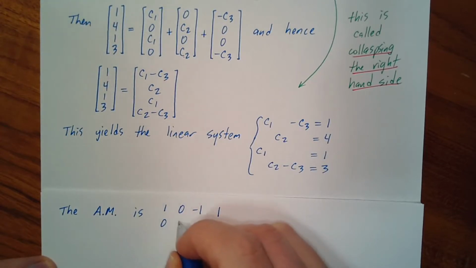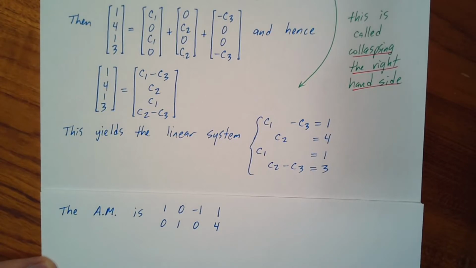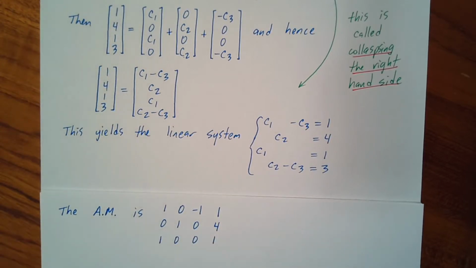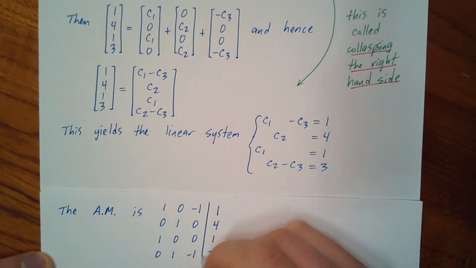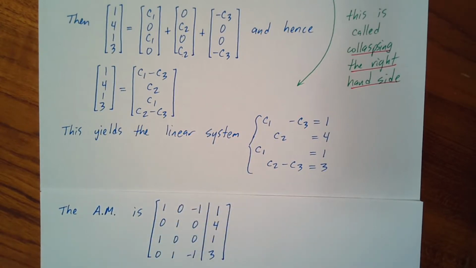So we're going to have 0, 1, 0, 4 for the second row, and then we'll have 1, 0, 0, 1, and then for the fourth row we'll have 0, 1, -1, and 3. So that is our augmented matrix. Well, let's just get it into reduced row echelon form and see if it has a solution.